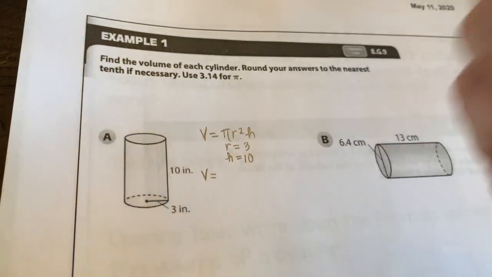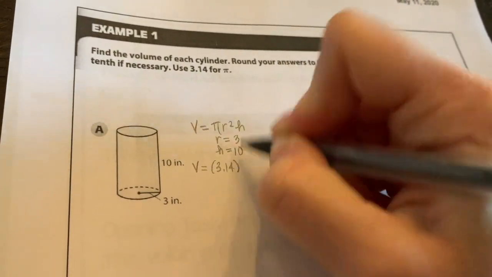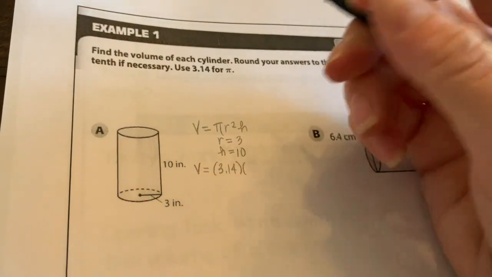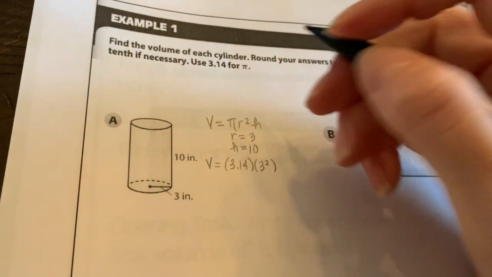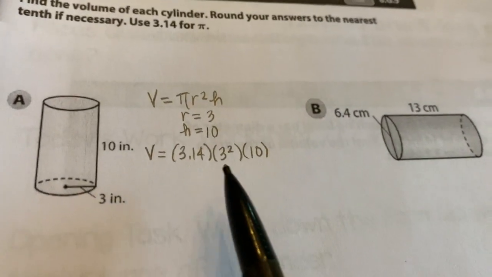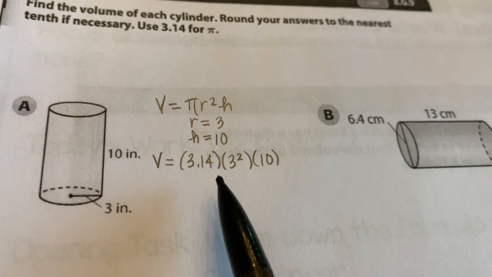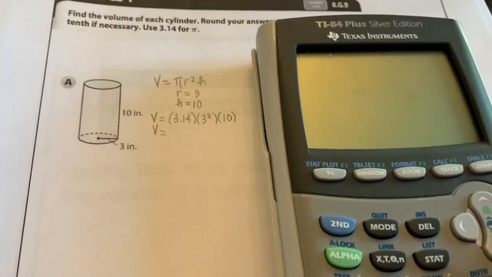So what I'm going to do is put everything in parentheses like this. 3.14 for pi. And then r squared is 3 squared. I'm putting that in separate parentheses. And then h is 10. I'm doing this because I want you guys to enter this into your calculators exactly as you see it. Your calculator will do all the work for you if you use the parentheses. So let me show you what I mean.